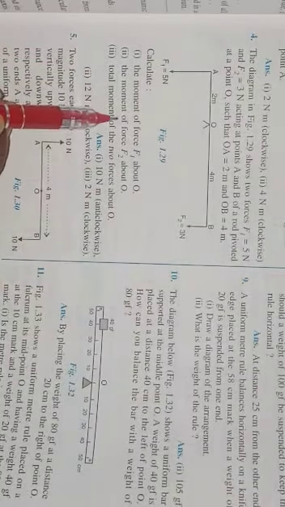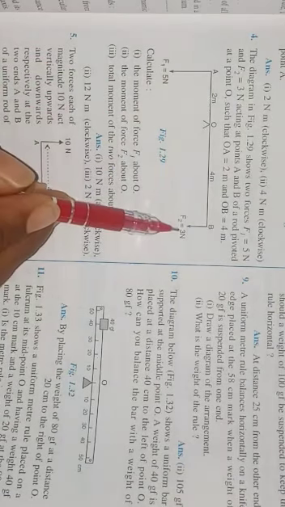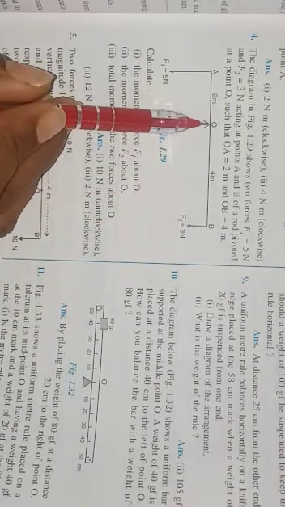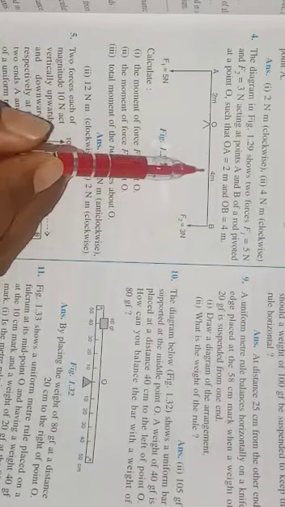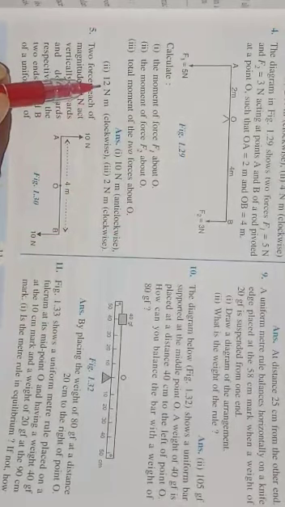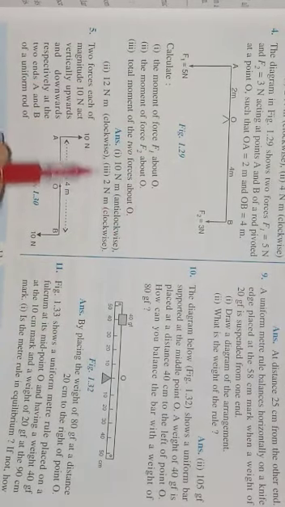Second question. Find the moment of force of F2. You say, guys, force F2 with respect to O. So force into perpendicular distance. So force is 3 Newton, and this is 4 meter. So 3 4s are 12. So as you can say, 12 Newton meter. What's the direction? Clockwise direction. Okay.